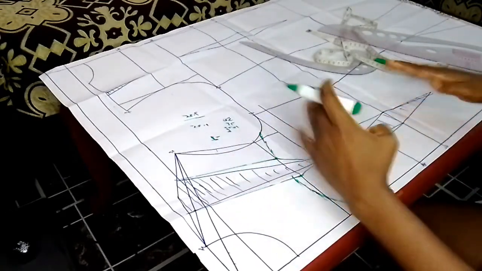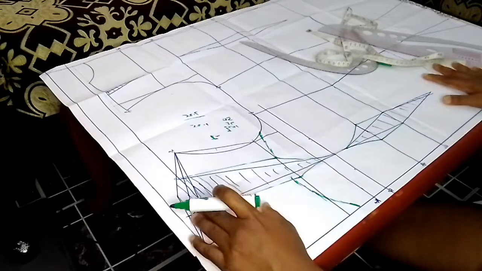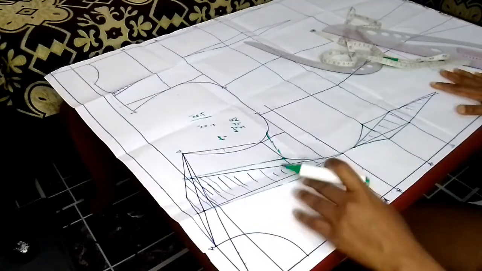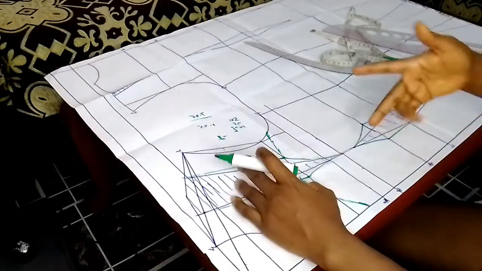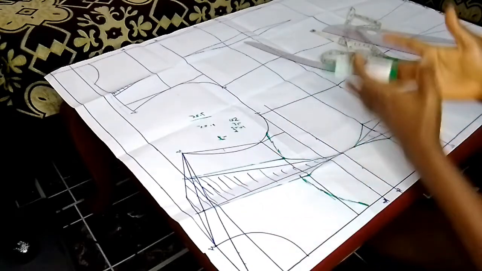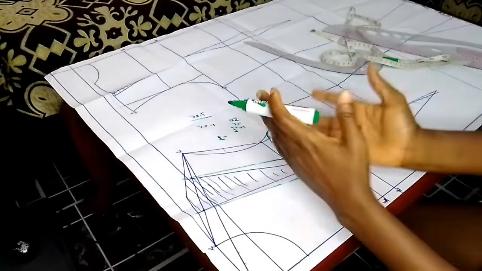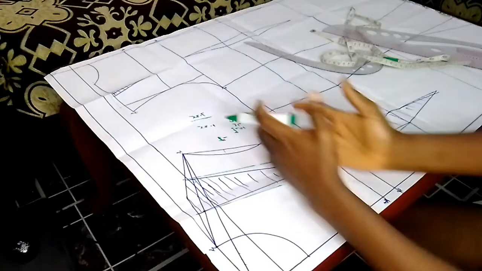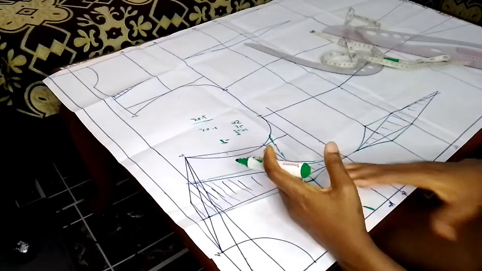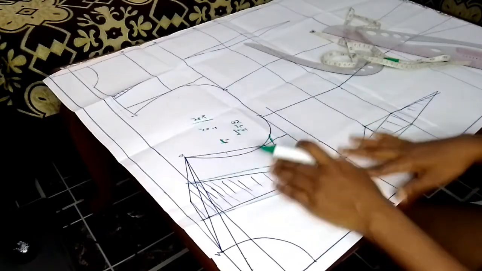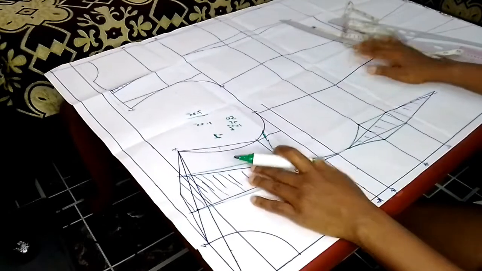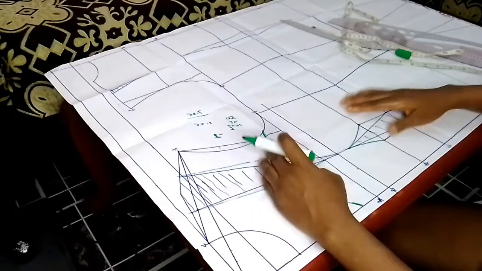So this particular contouring has already eliminated any excess that we'll be having at around my under bust region and my chest region, my over bust region. All right, it has eliminated any excess that will be there. So this is the essence of this contouring.